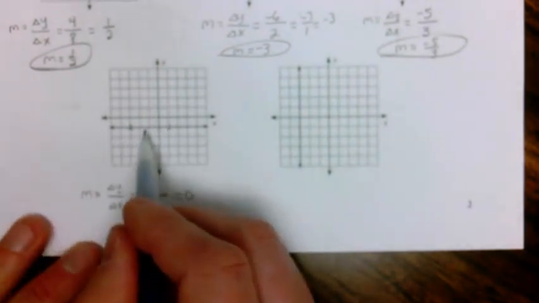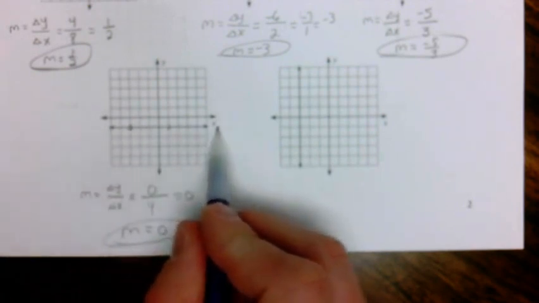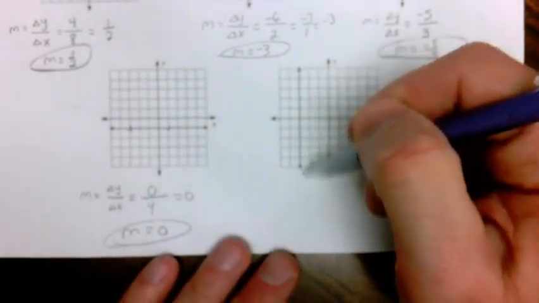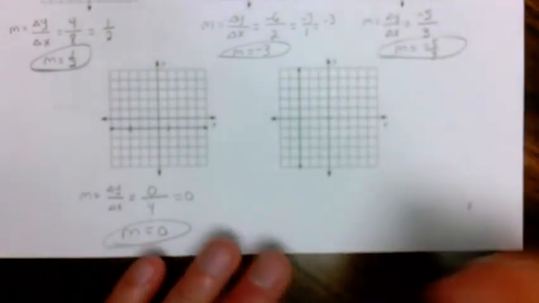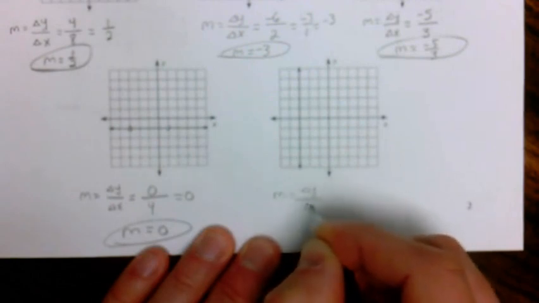Okay, the slope of a horizontal line is going to be 0, because there is no vertical change in this line. This is a nice horizontal line. It doesn't change vertically, so my slope is going to be 0. Compare that to this vertical line that we see right here. To calculate slope, again, m equals delta y over delta x.